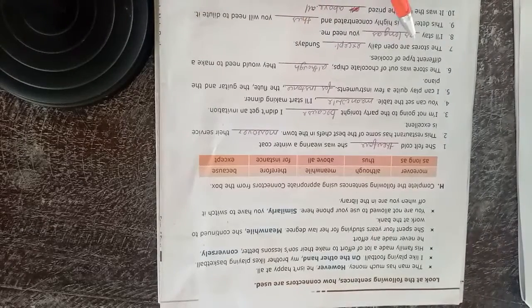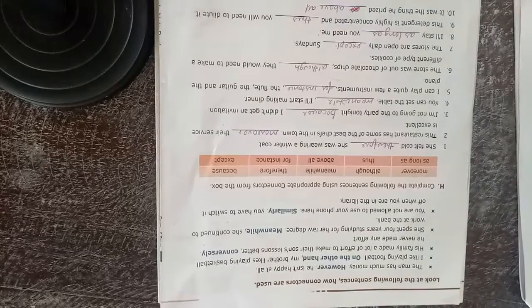Although. Next one, the stores are open daily except Sunday. This is a situational link word or connective. Next one, I will stay as long as you need. This is also a connective. Next one, this detergent is highly concentrated and thus you will need to dilute it, and thus is a connective.